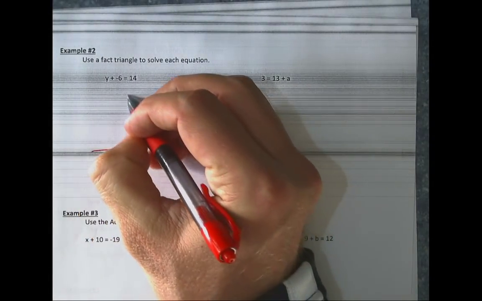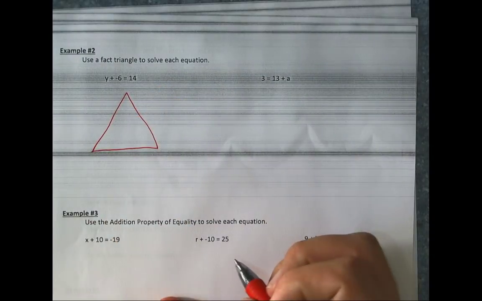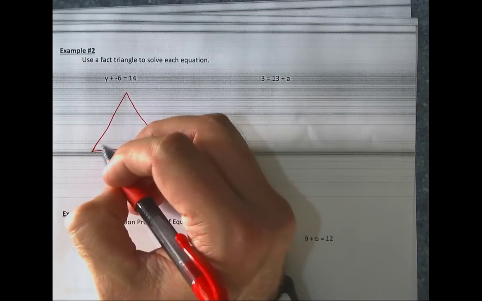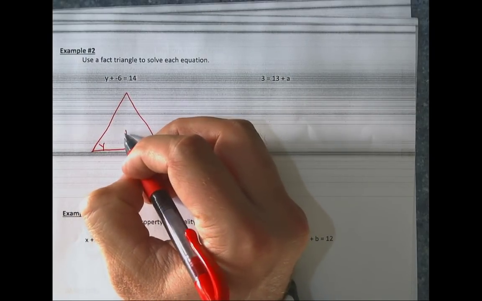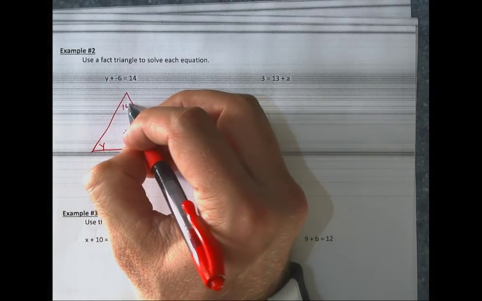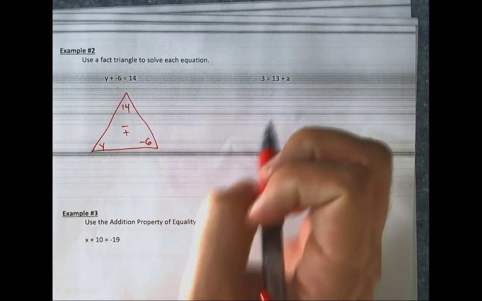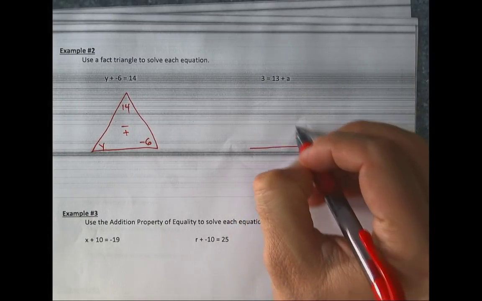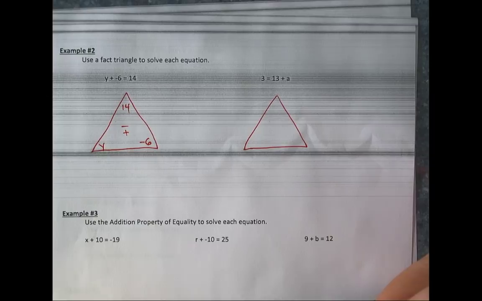So we're just going to draw a triangle. Now, these are the two values that are being added. So those are the two that need to go on the bottom. So the y plus the -6. It's going to equal 14, and you can put the minus here. Let's go ahead and build this one while we're doing that. I'm going to give you a second, see if you can build it yourself.